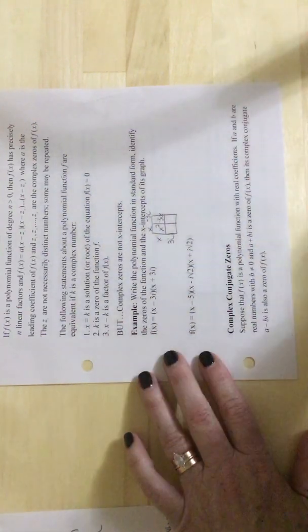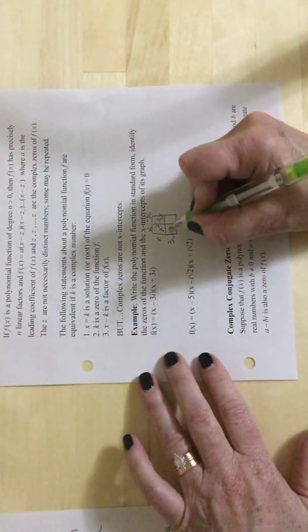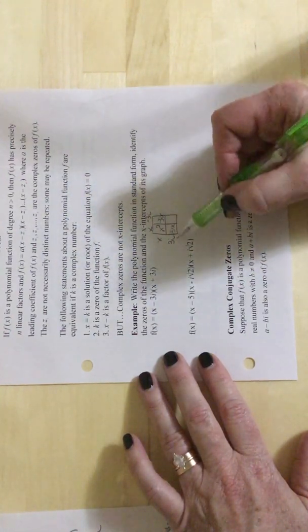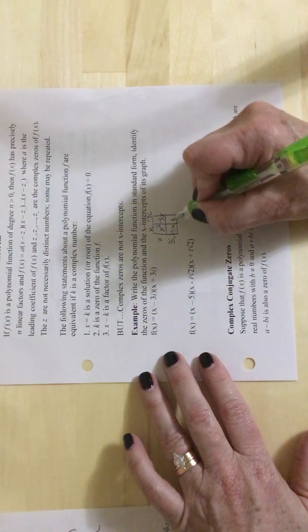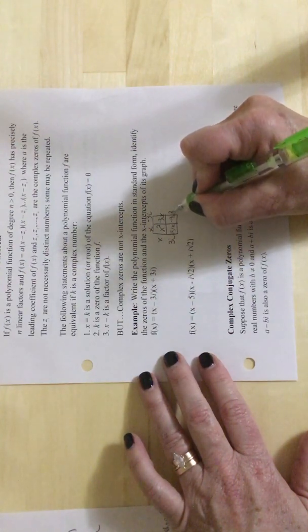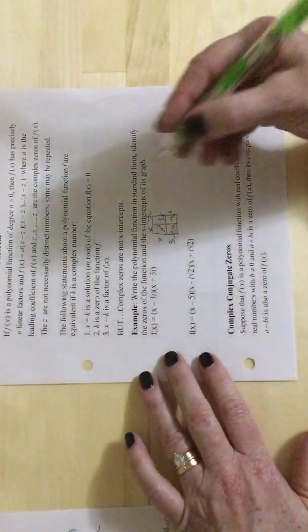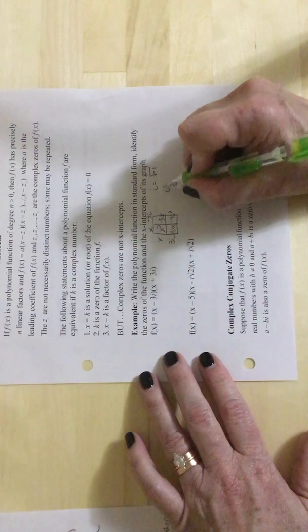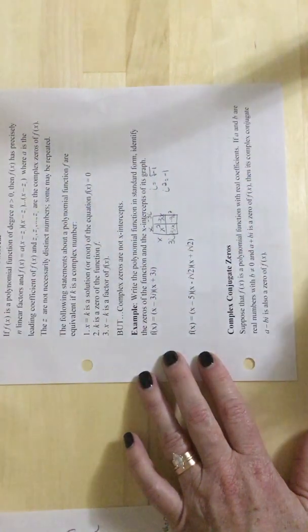I always make my boxes way too small. X times 3i is 3ix, or 3xi, it doesn't matter. And then my negative 3i times 3i is a negative 9i squared. Now we remember from previous lessons that i is equivalent to the square root of negative 1, whereas i squared is equivalent to negative 1.